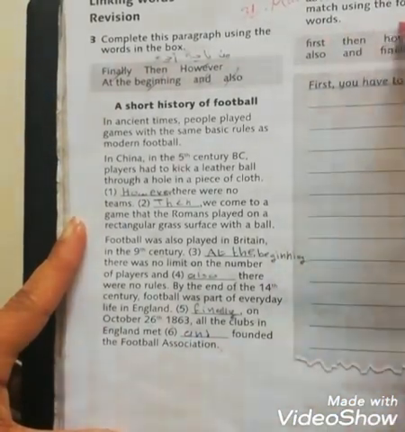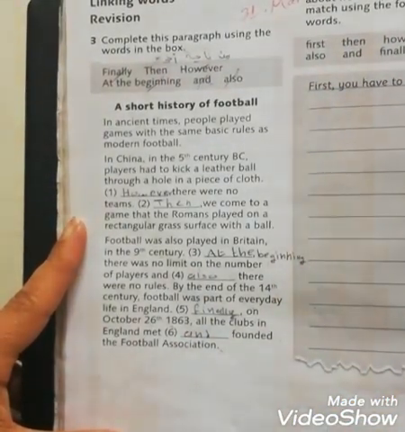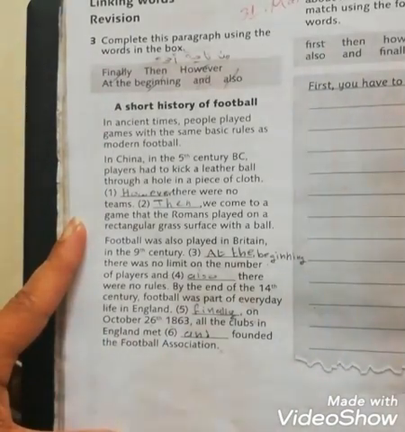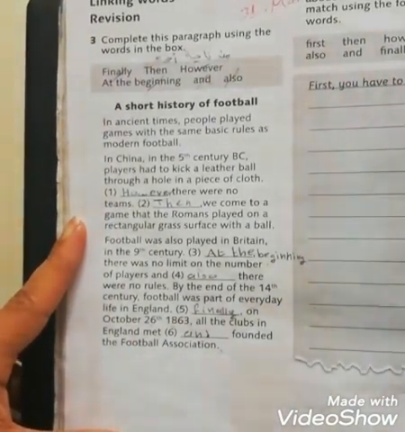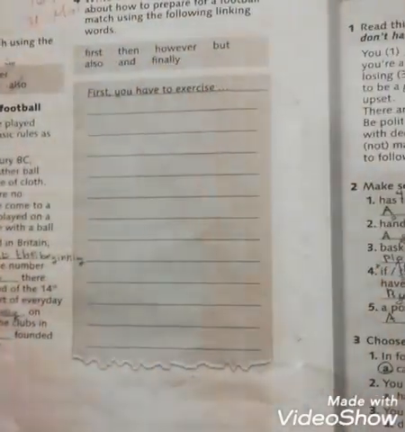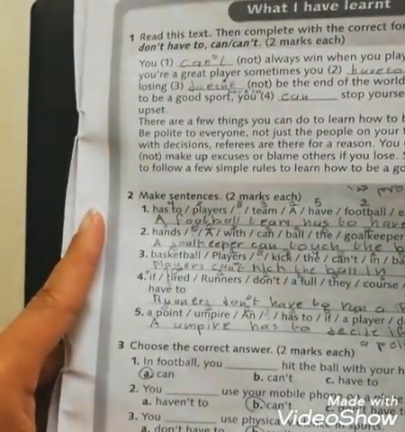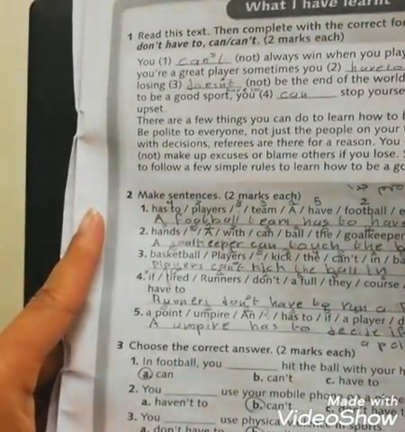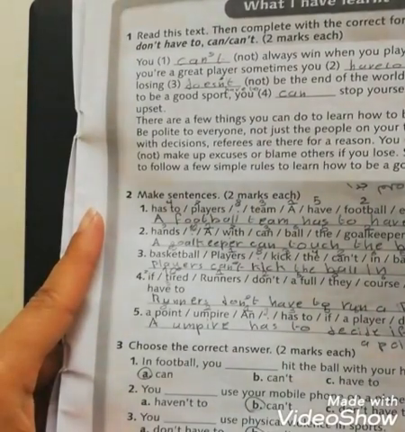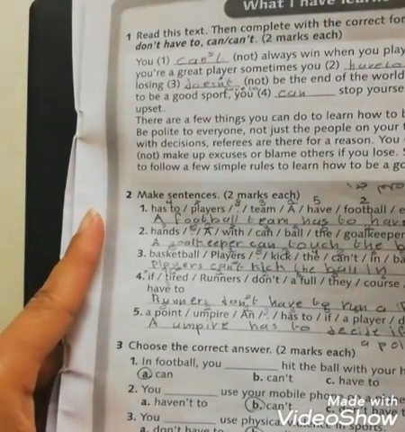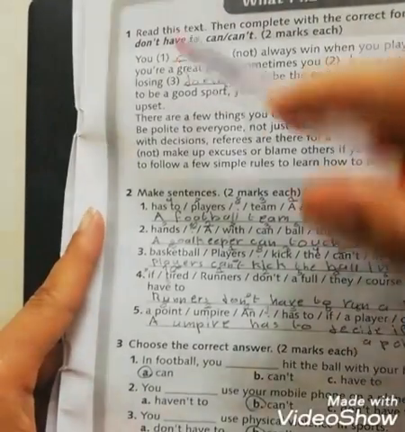Exercise number 4, writing sentences. Write a short paragraph about football. I don't want it, okay? Now let's go to what have I learned and write the date and the day. Read the text, then complete the correct form of have to, don't have to, can and can't.